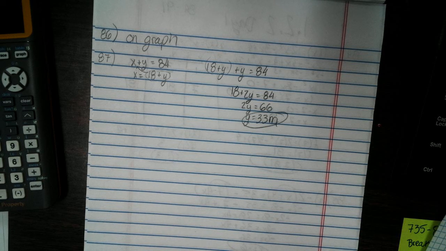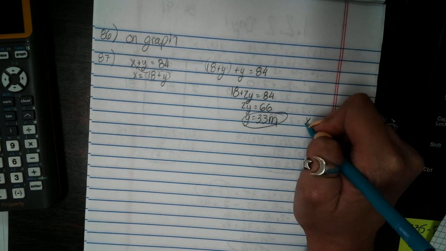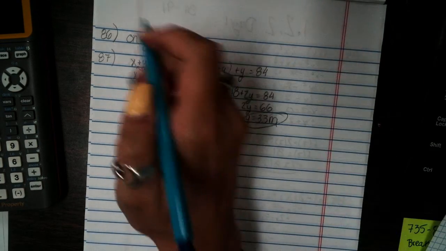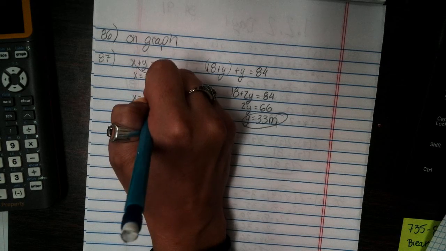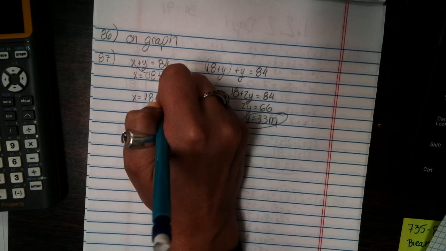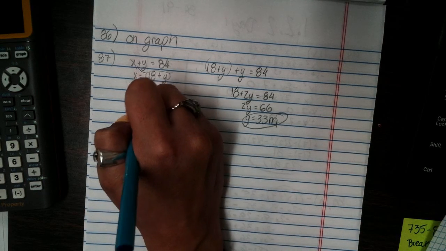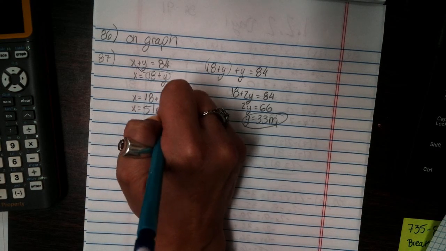And then it says the other piece, so we know the other piece is going to be, I'll write it higher. The other piece is 18 meters longer than the first piece. So I mean we have 18 plus 33, so the other piece is going to be 51 meters long.